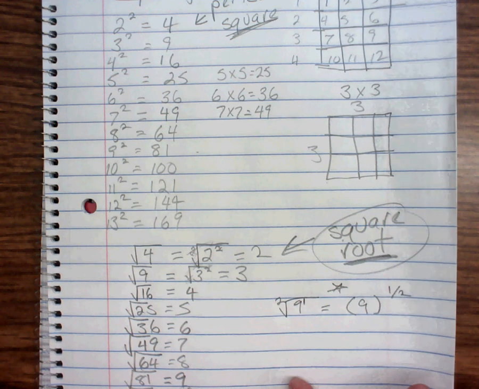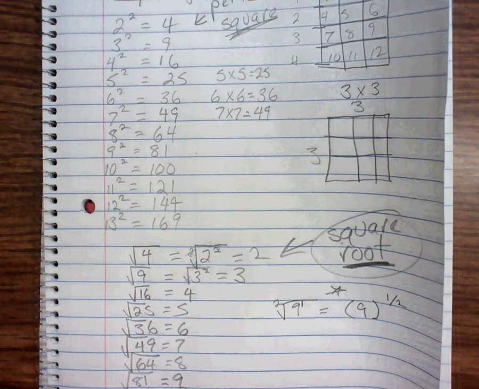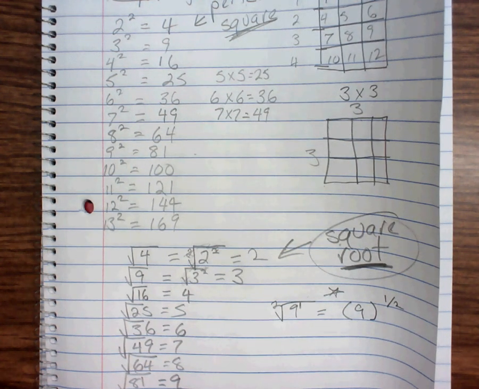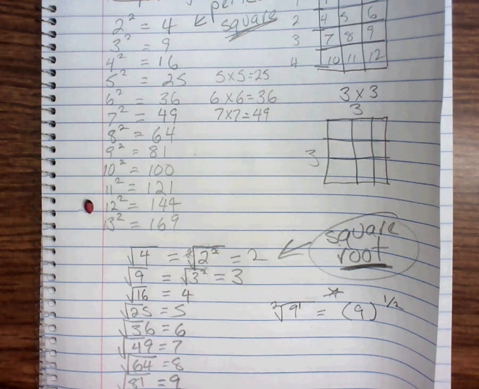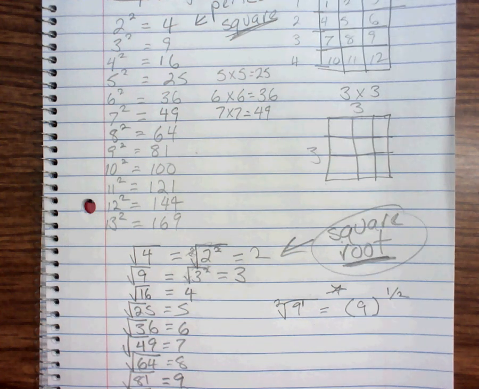So what I need to do is I'm going to turn the page in a second. Can I turn the page yet? But we're going to have to review the properties of exponents, because that's kind of a big deal for what we're going to do today.